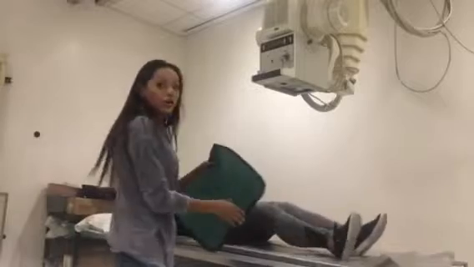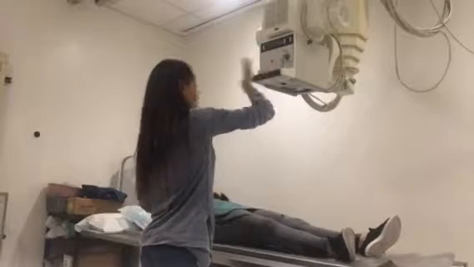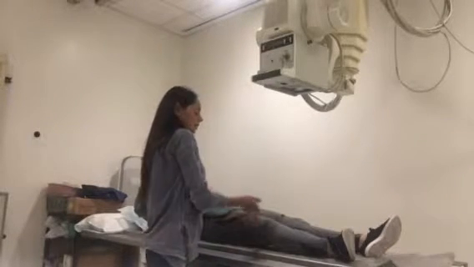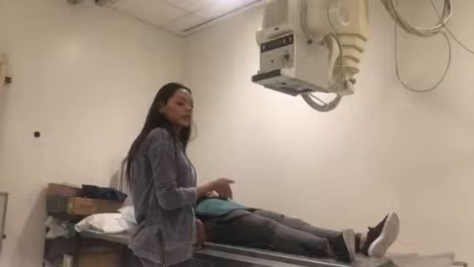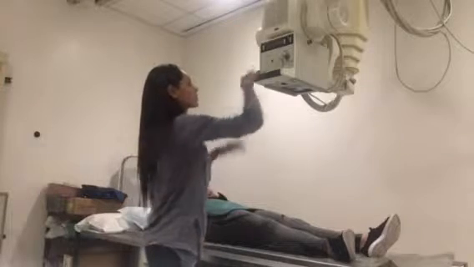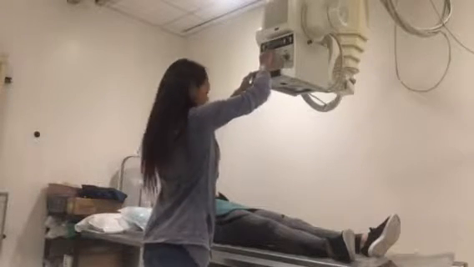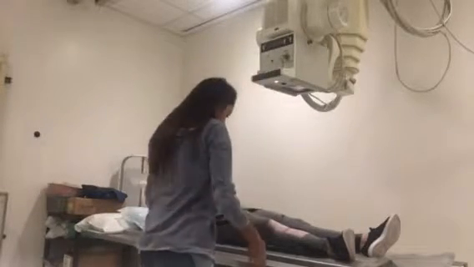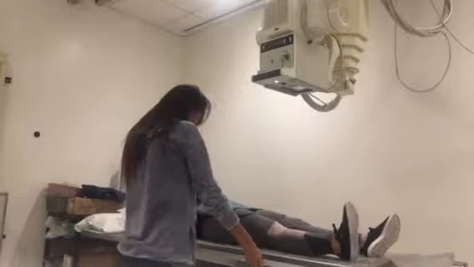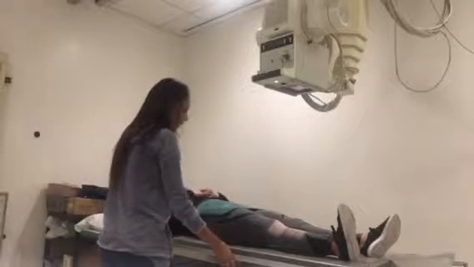Okay, so then I'm going to go ahead and show my patient. And then for my AP, my central ray is going to be perpendicular. The angulation varies depending on the patient's size. So for her, I'm going to have it perpendicular. And I'm going to come in half an inch below the apex of the patella.